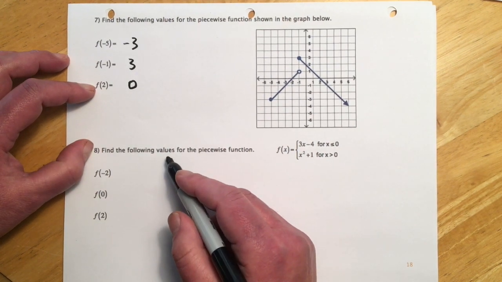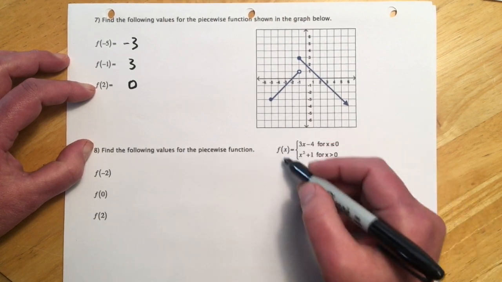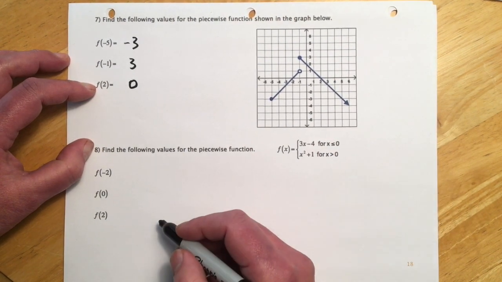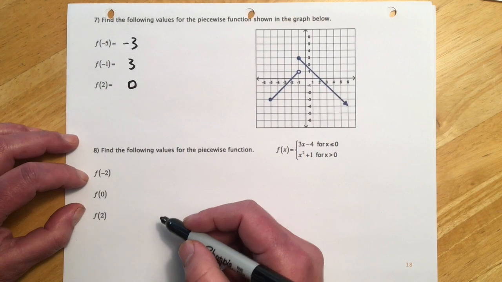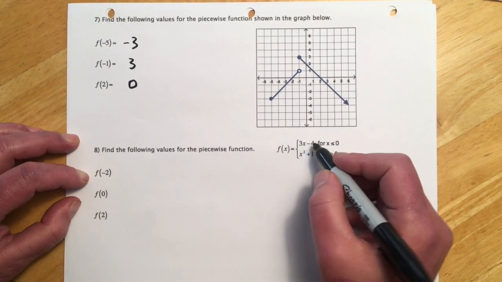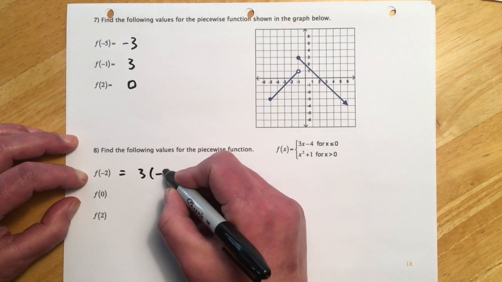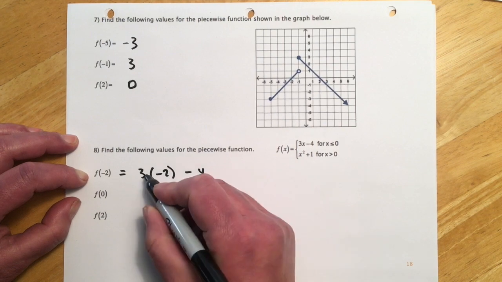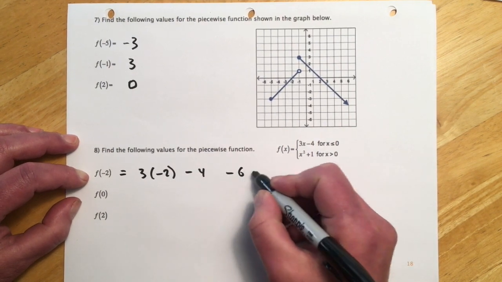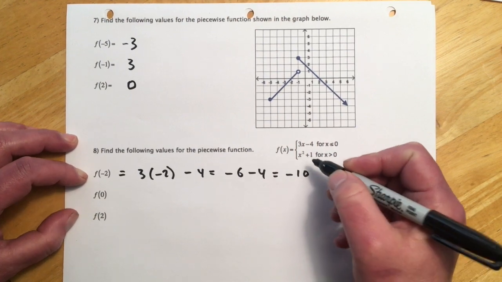For number 8, we have find the following values for the piecewise, and this is about more what you would see for the notation for if right there. So f of -2, that is when x is less than or equal to 0, so we put it in the first equation. So f of -2 is going to equal 3 times -2 minus 4, so that would be -6 minus 4, or -10.